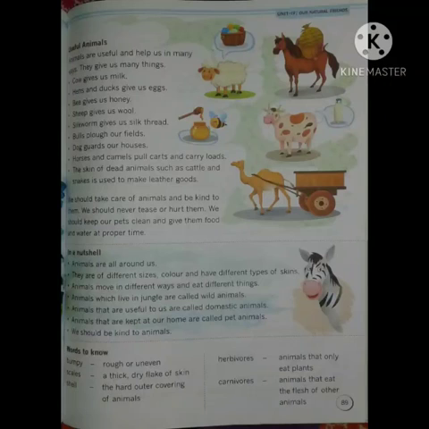So we should take care of our animals. They are very important for us and helpful in different ways. We should take care of animals and be kind to them. We should never tease or hurt them. We should keep our pets clean and give them food and water at proper time. Okay? In this way we can take care of our animals.